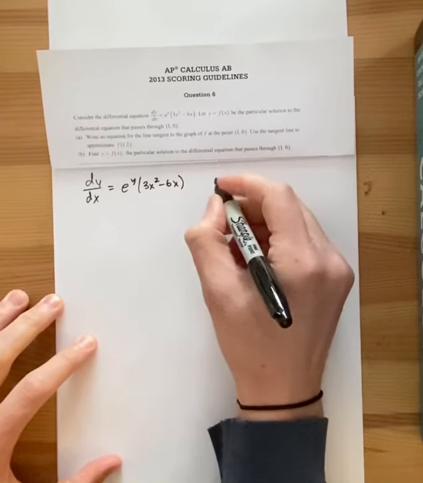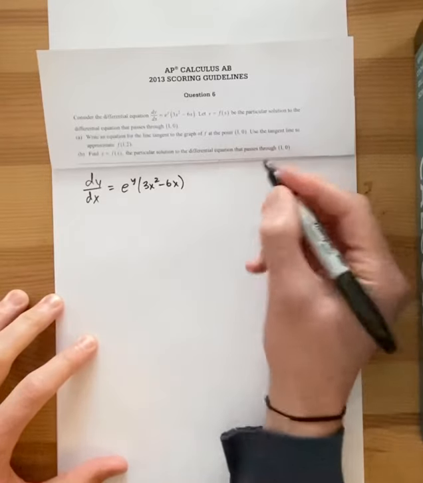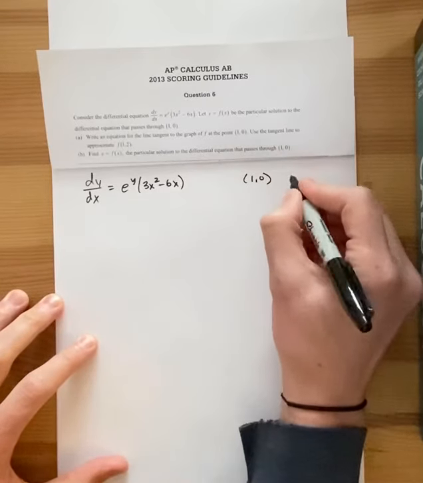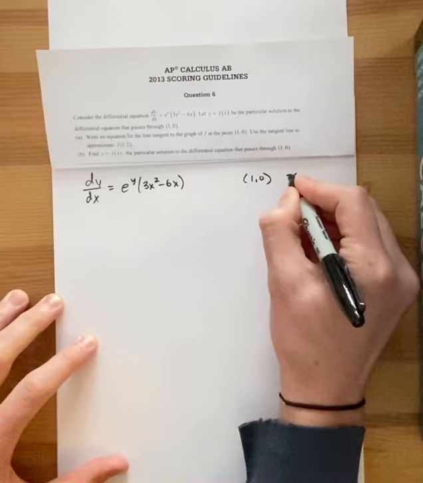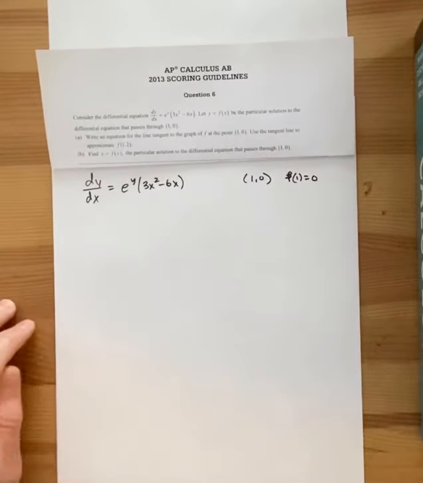They give you a particular solution that has a point (1, 0), or sometimes you would see f of 1 equals 0, like that.